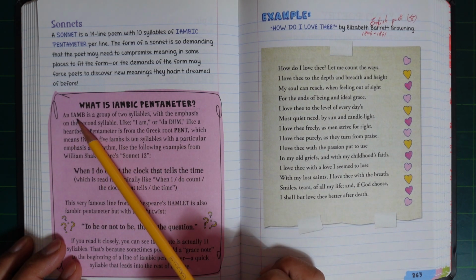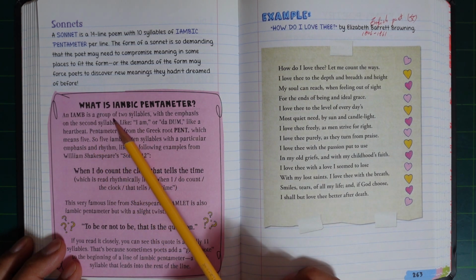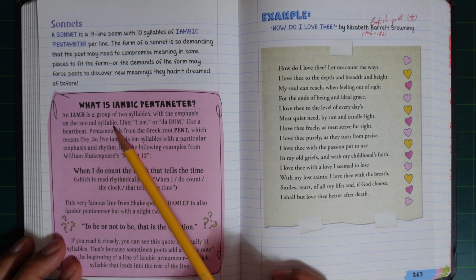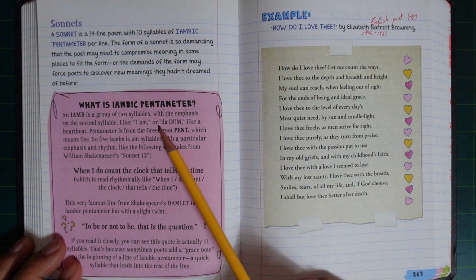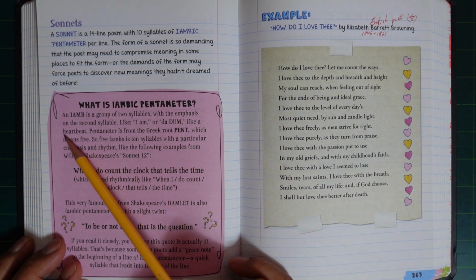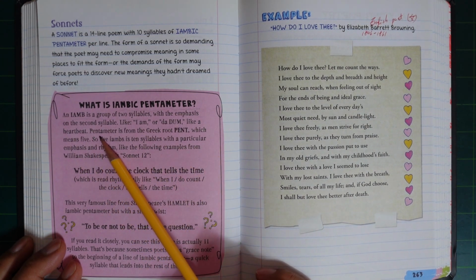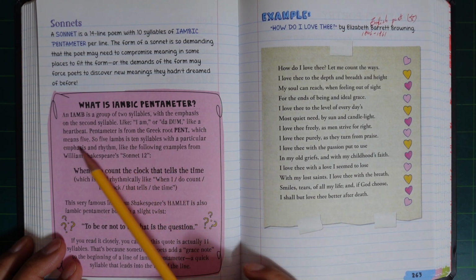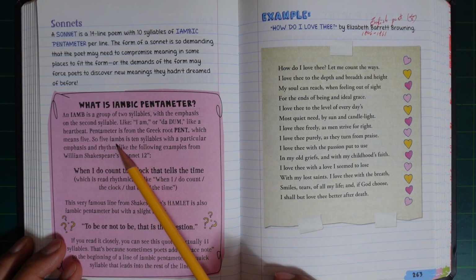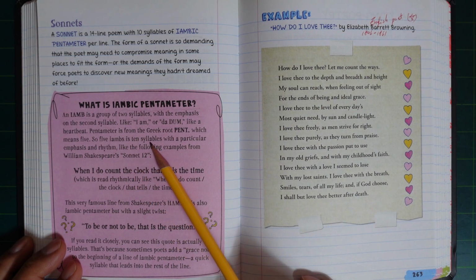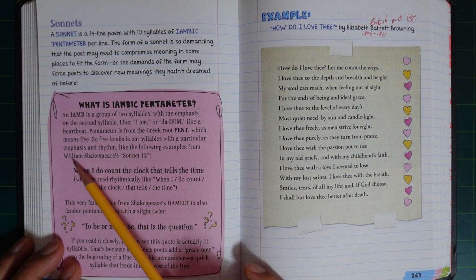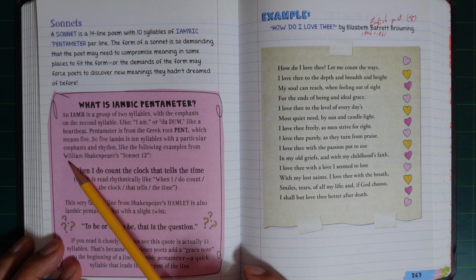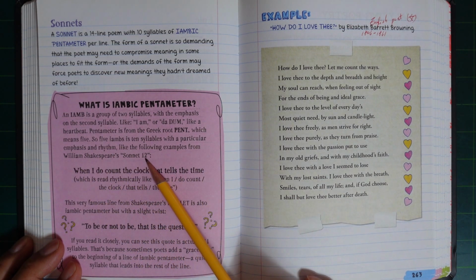The iambic is a group of 2 syllables with the emphasis on the second syllable, like "I am," da-DUM, like a heartbeat. Pentameter is from the Greek root pent, which means 5, so 5 iambs is 10 syllables with a particular emphasis and rhythm, like the following example from William Shakespeare's Sonnet 12.